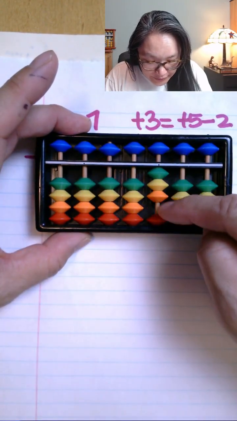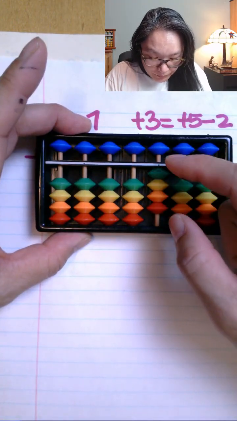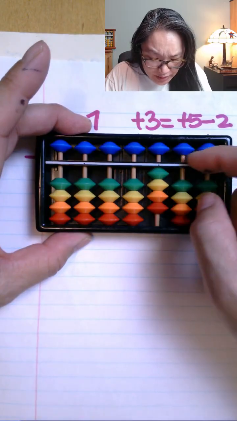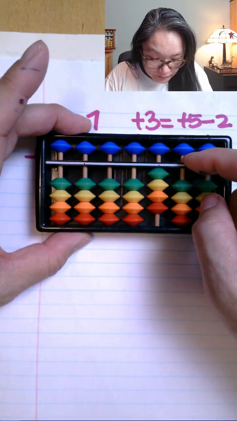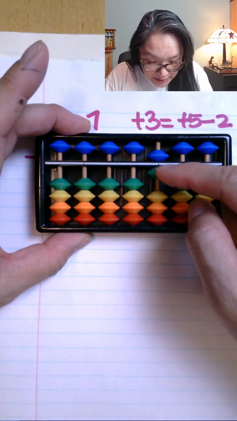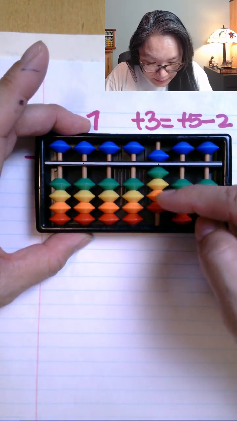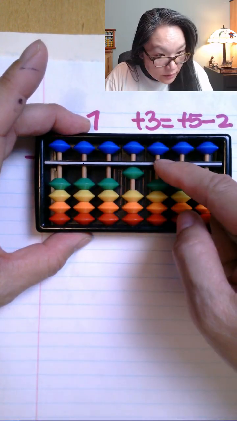1, 2, 3, 4. Anytime the beads are touching the horizontal bar, it's being counted. The top bead has a value of 5. 5, 6, 7, 8, 9. And then we have 10. This is 10. 1 and 0.